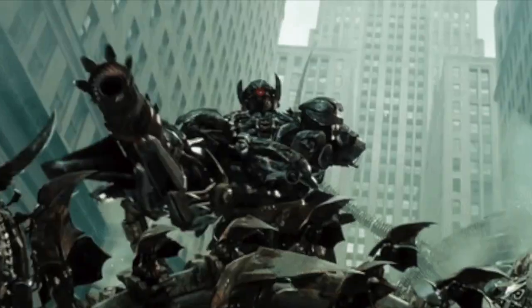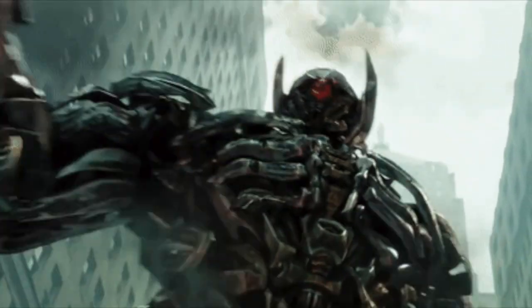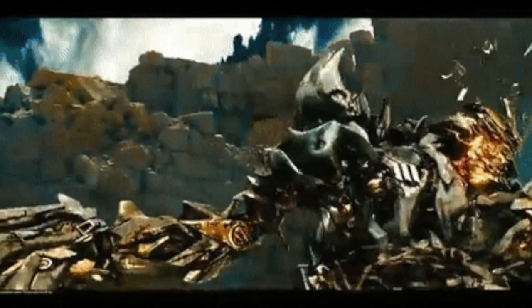Megatron attempts to attack him and the two have a short fight. Obviously too weak to handle Shockwave, Megatron is immediately taken care of as Shockwave blasts his face off. Just like in the original movie, except in the original it was Optimus.